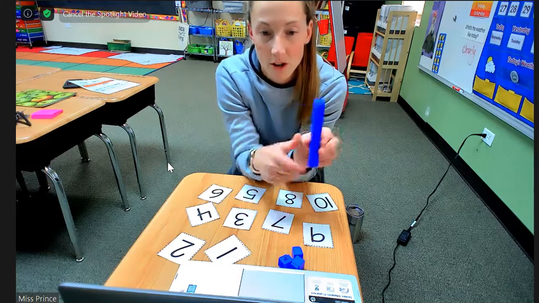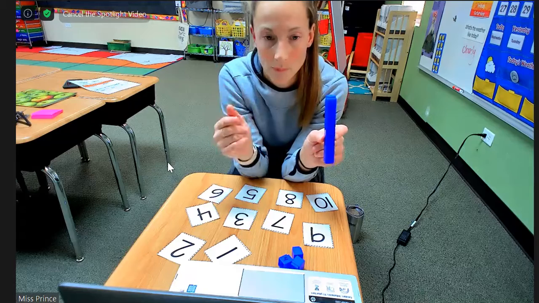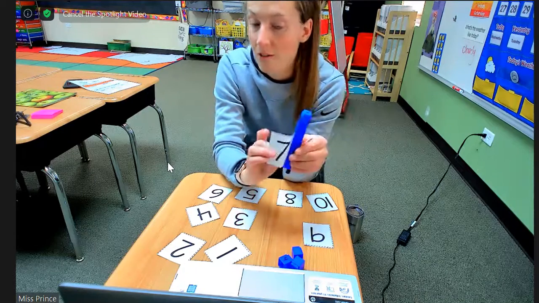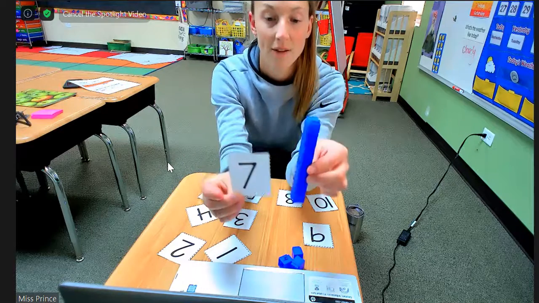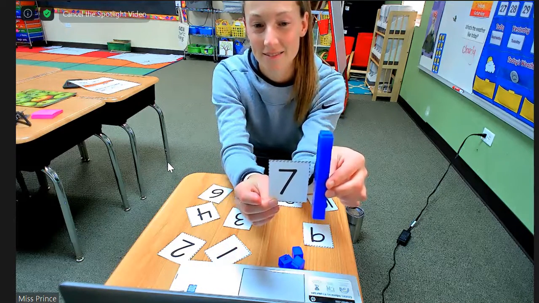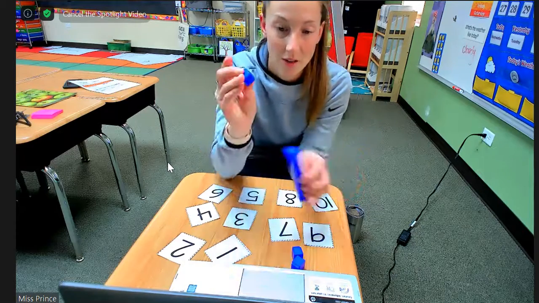Did you find your card? No, yeah, it's kind of small. I'm going to hold it up just because we don't have a bunch of time left. So Eli, look for this card. We have 7. Nice job, Eli. Okay, so I put the card down and I'm going to add another cube.